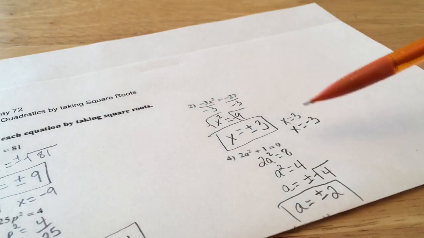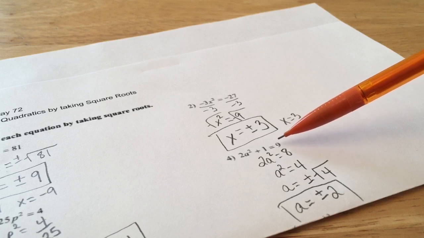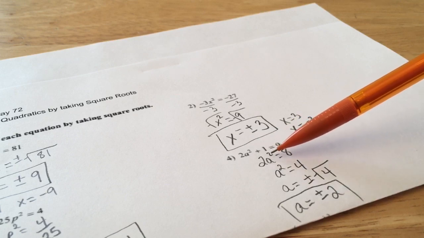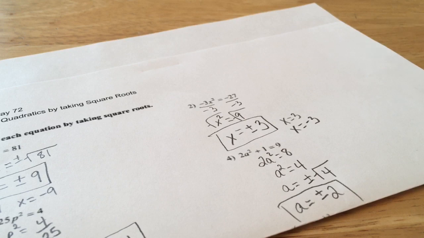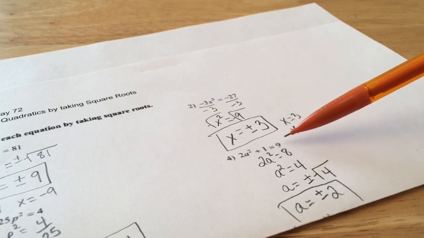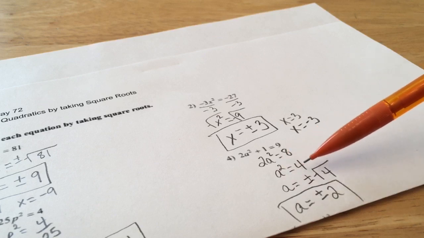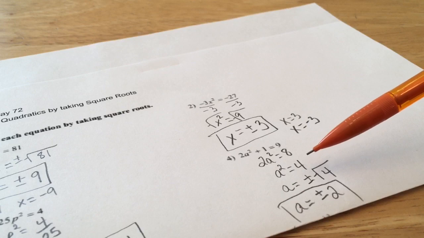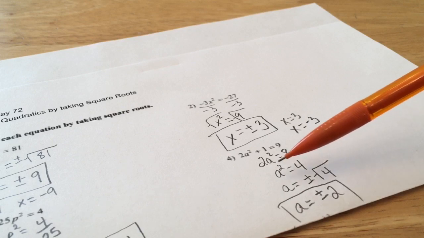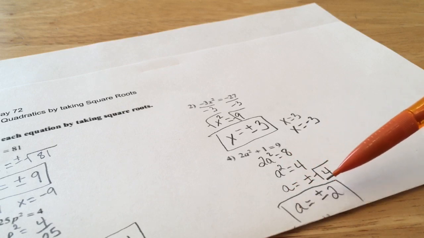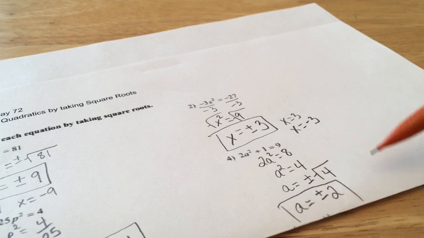So here we're just following those steps we would in solving an equation if this wasn't an a squared, and then we're going to use the square root function. We subtract the 1, divide both sides by 2, and then instead of just having a equals 4 like we would in the past, now we have that extra step of taking the square root. So if we square root both sides, we get that a is equal to plus or minus the square root of 4, which we all know is 2.